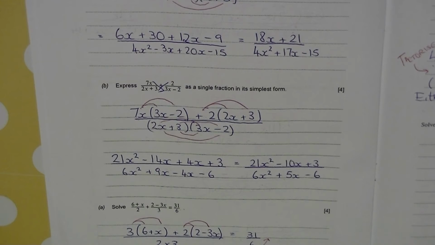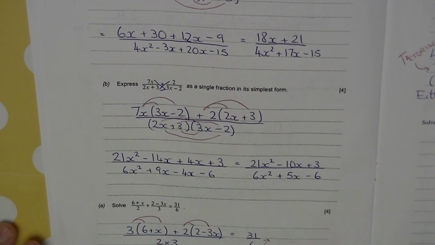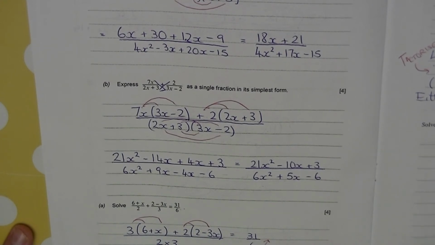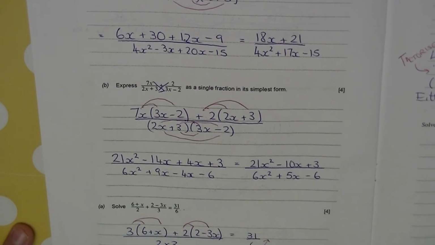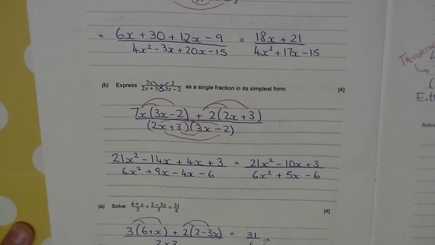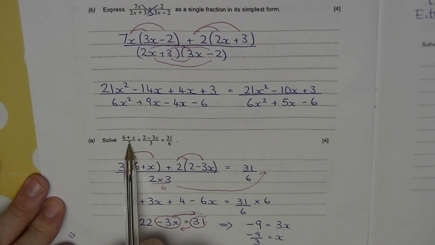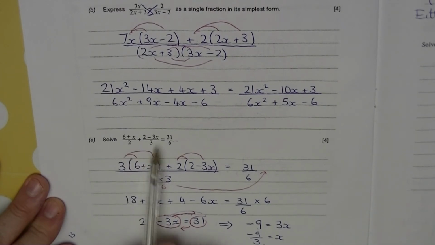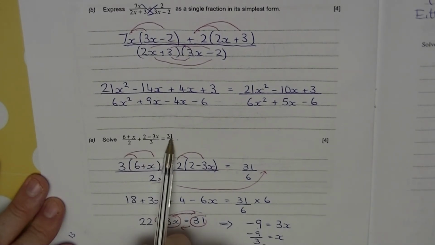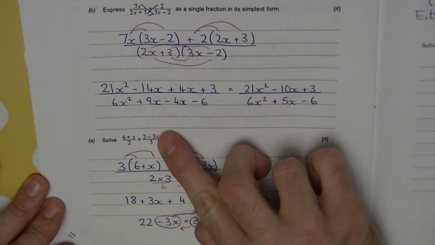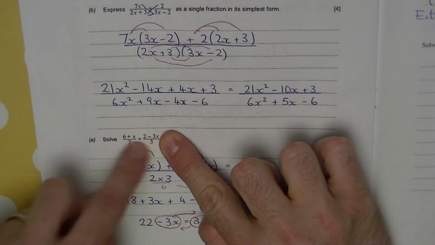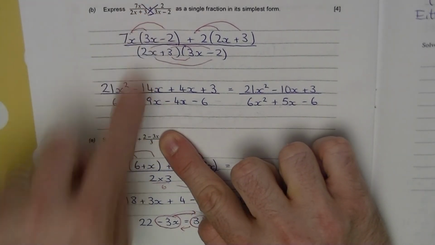Now, to end this video, we're going to look at how we can use this technique if it doesn't say express as a single fraction, but if it says solve. The only difference being, it looks pretty much the same, but at the end, I've got this fraction, add this fraction, but I've got an equals something. But you're going to pretend that that isn't there. You're going to look at this just like you've looked at the ones above, like this one.